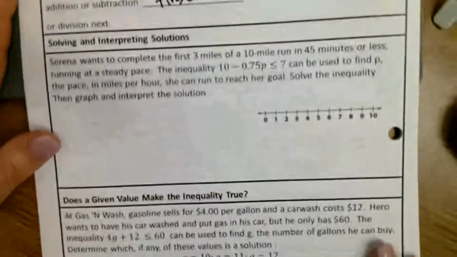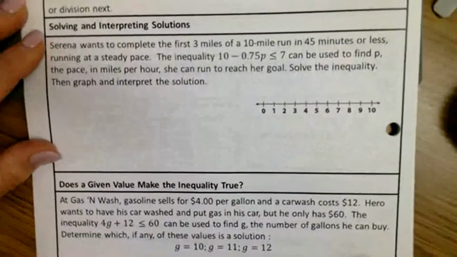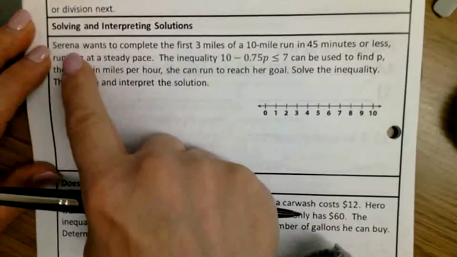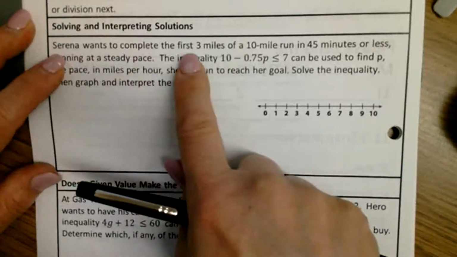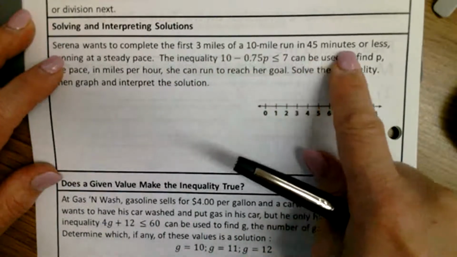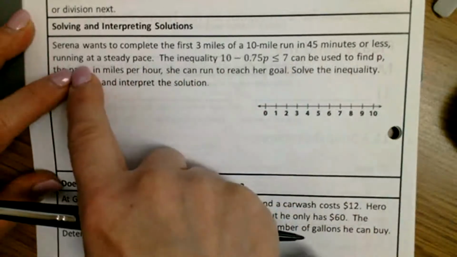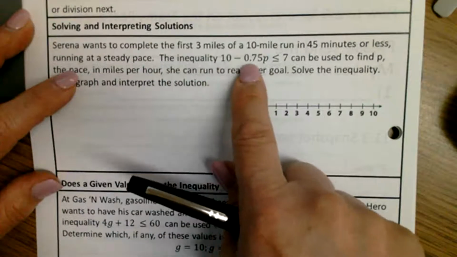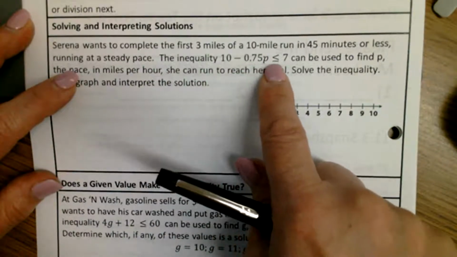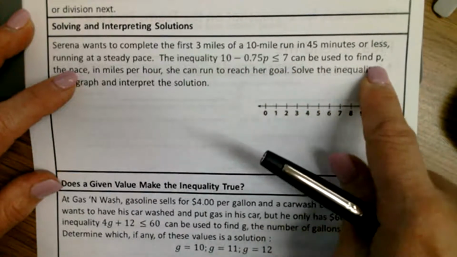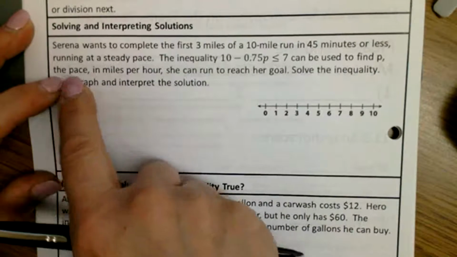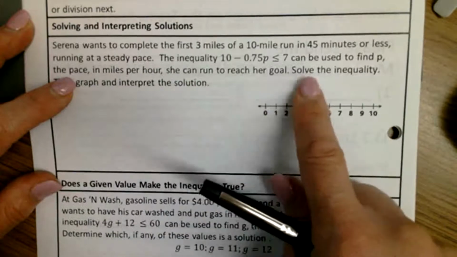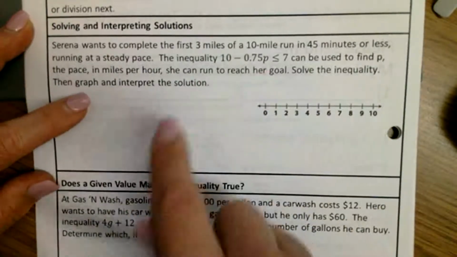Okay, so let's do an example. It says solve and interpret the solutions. This situation is Serena wants to complete the first 3 miles of a 10-mile run in 45 minutes or less. She's going to be running at a steady pace. The inequality 10 minus 0.75p is less than or equal to 7 can be used to find p, the pace. The pace is in miles per hour, and this is the pace she can run to reach her goal. We're going to solve the inequality and then graph and interpret the solution.